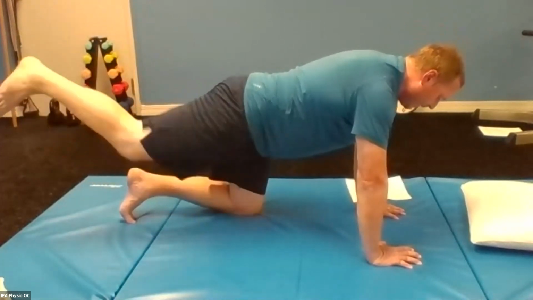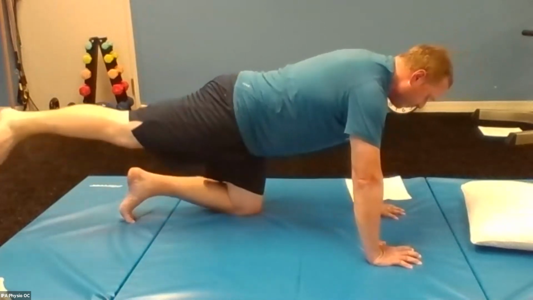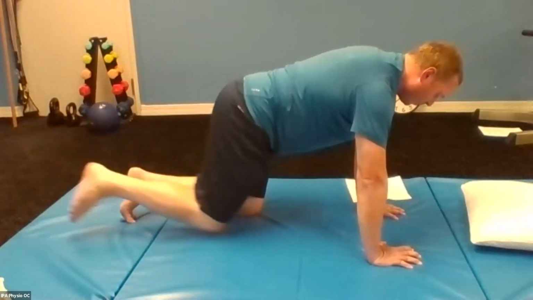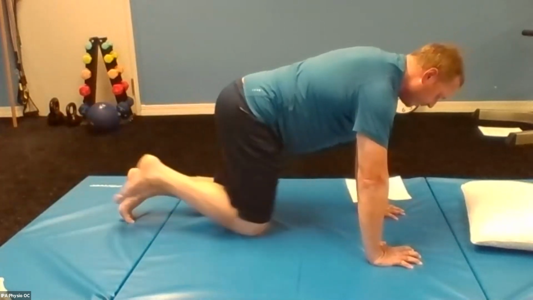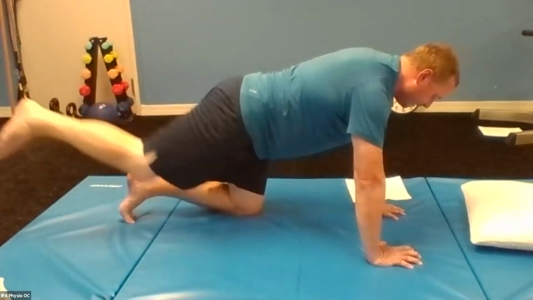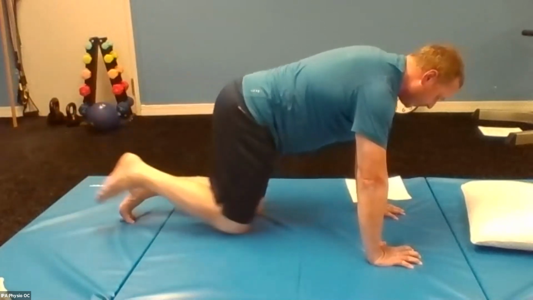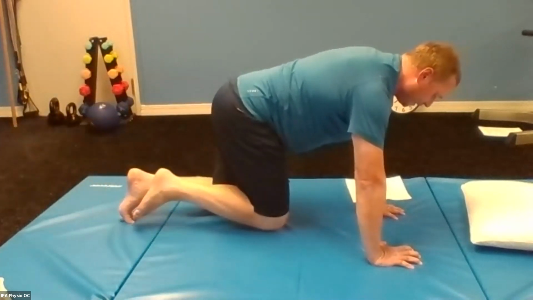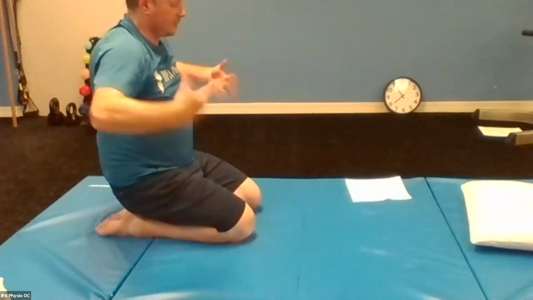Now, take that same leg, pull it forward towards the left shoulder. To the left. So we're going from extending to pulling. Extending to pulling. Take a break. Shake your hands out.